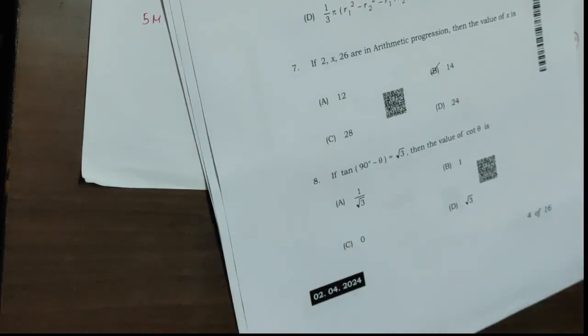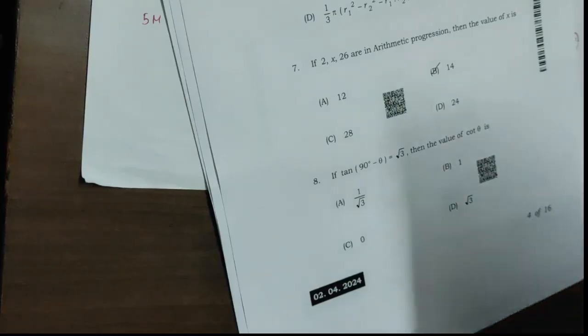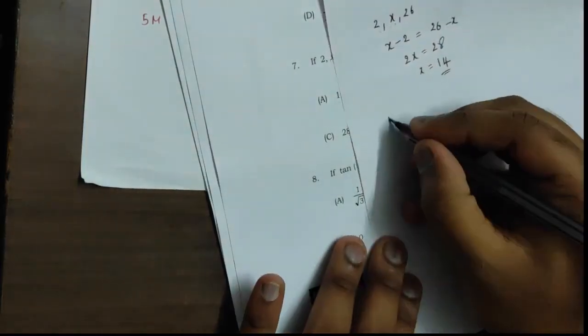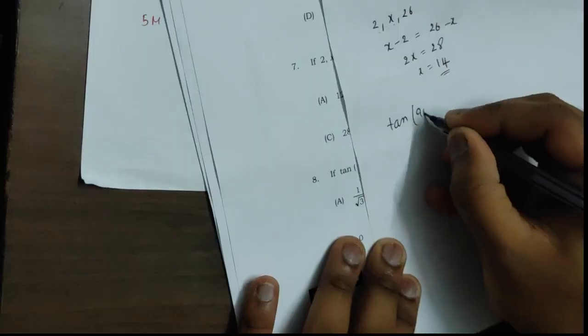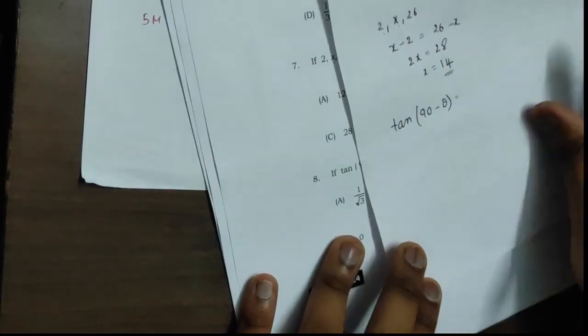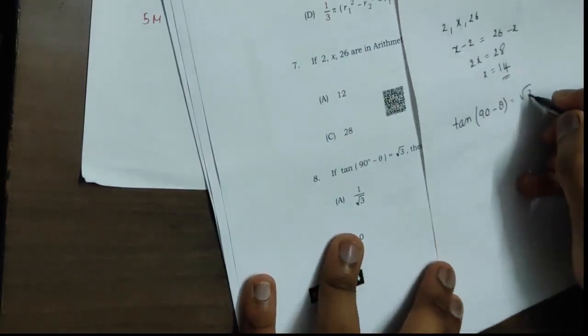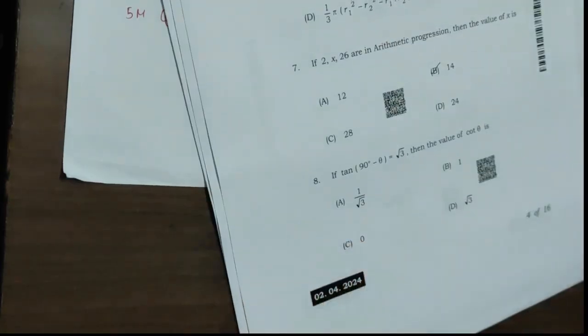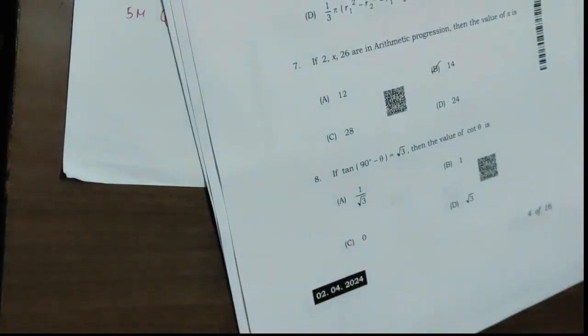If tan of 90 minus theta is equal to root 3, then the value of cot theta is. Here tan of 90 minus theta is given as root 3. We have to find the value of cot theta.